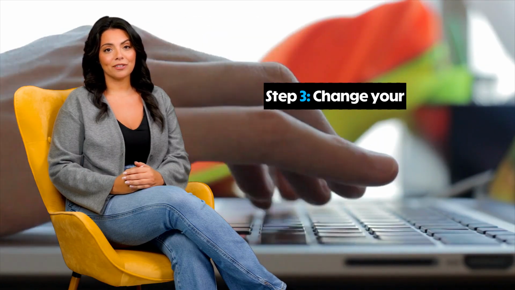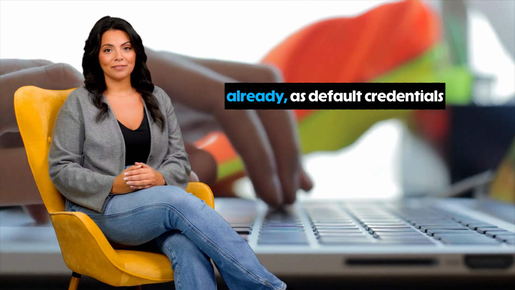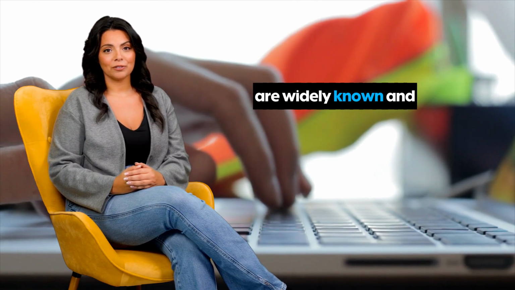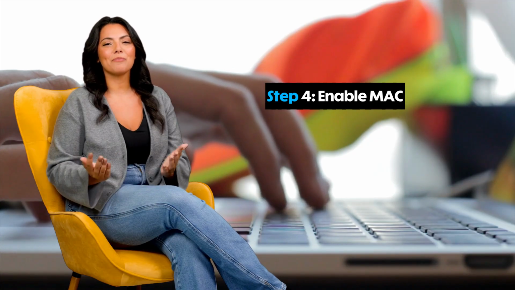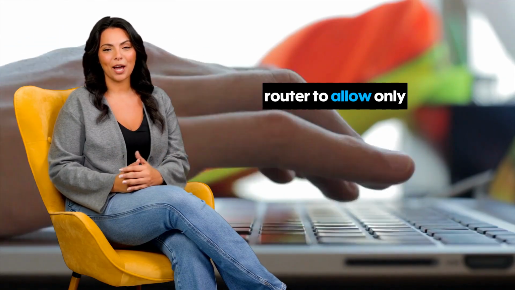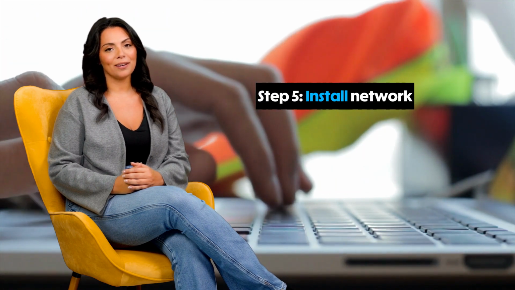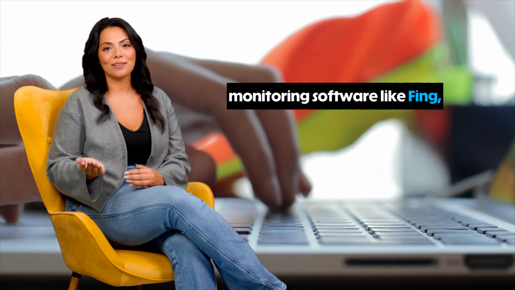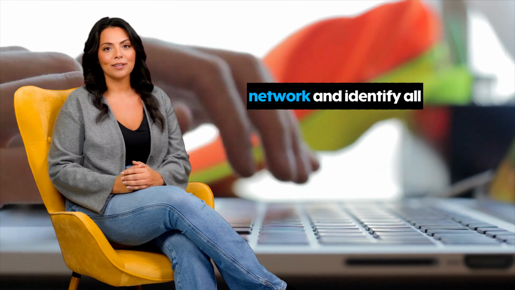Step 3. Change your router's default admin password immediately if you haven't already, as default credentials are widely known and represent a major security vulnerability. Step 4. Enable MAC address filtering on your router to allow only specific devices you've approved to connect to your network.